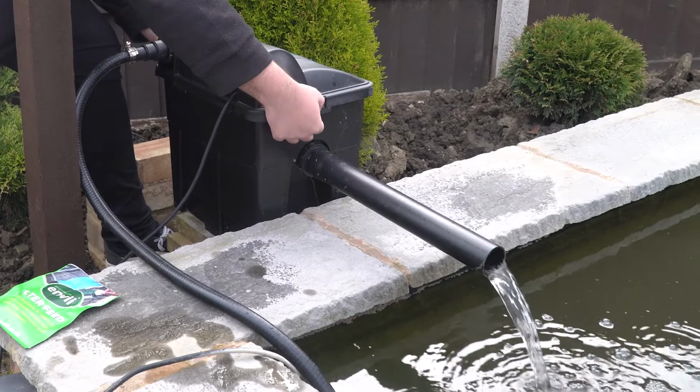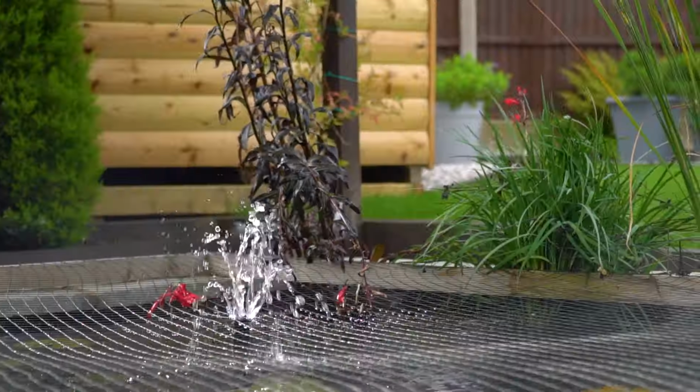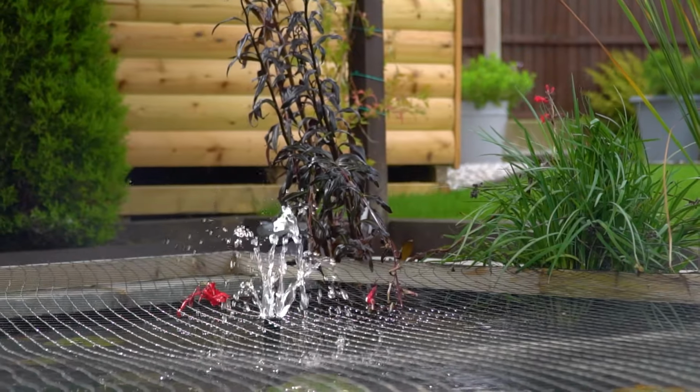Something that's very beneficial to have is anything like a fountain or a waterfall. Even air stones, anything like that will help create more oxygen in the water.